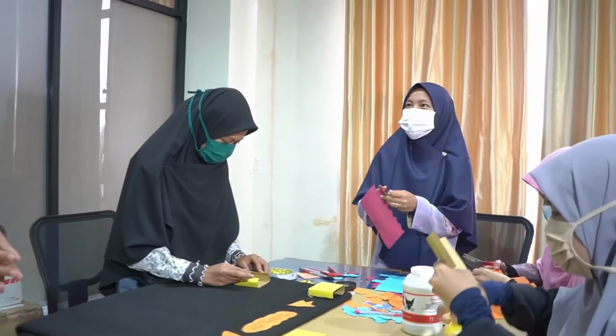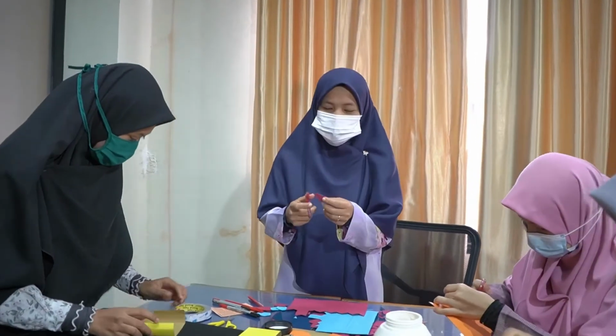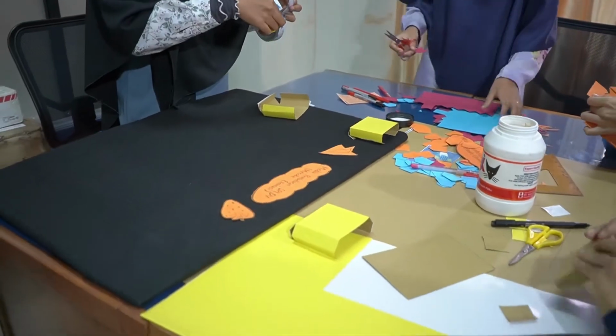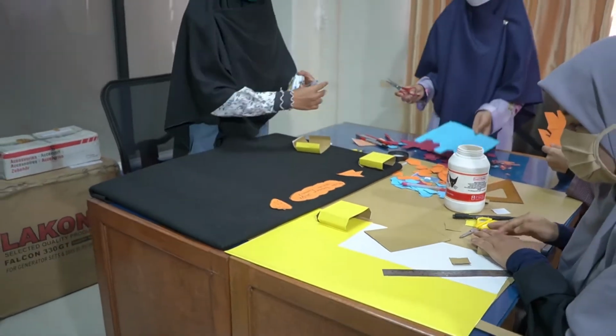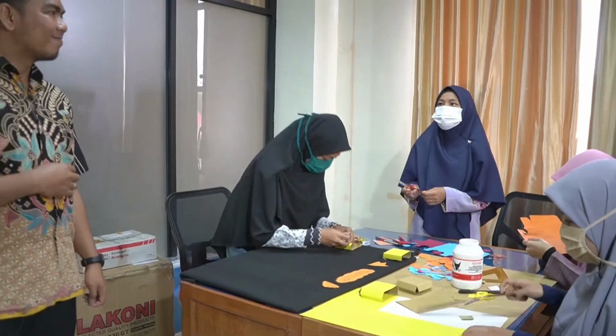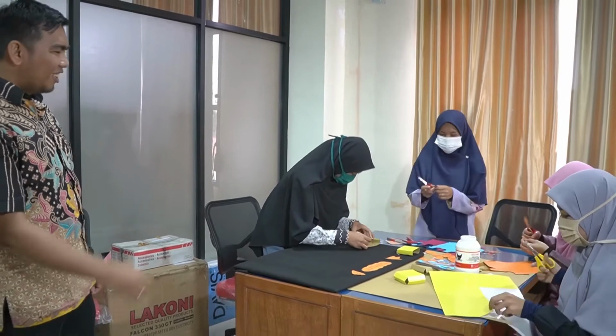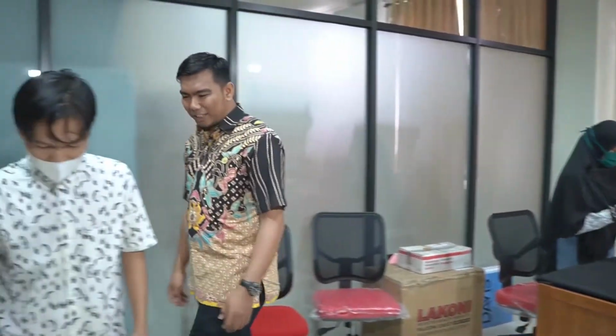Today my friend and I want to make media about two-variable equation systems. So in this media, we are using the elimination method with the proton and electron concept. Okay, thank you. And what about this group?